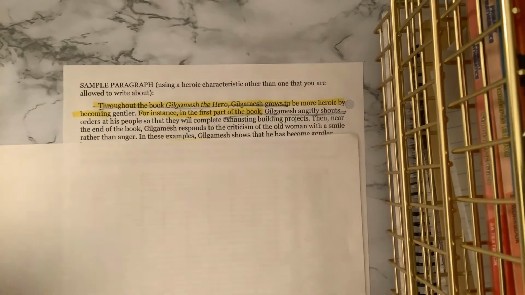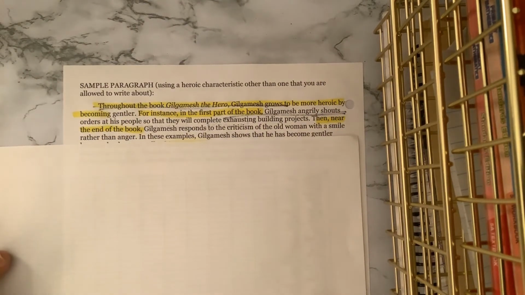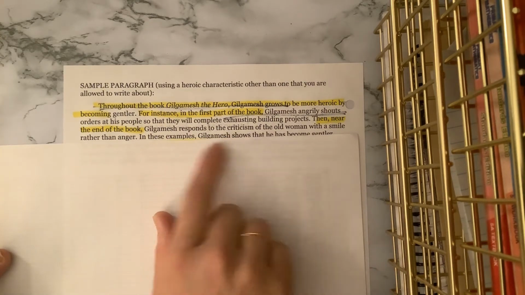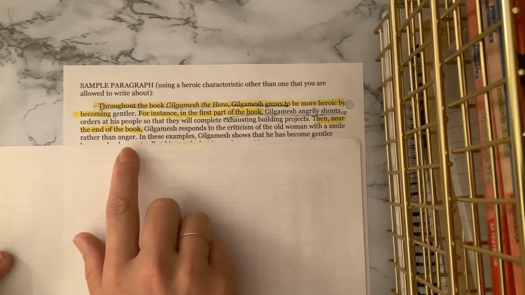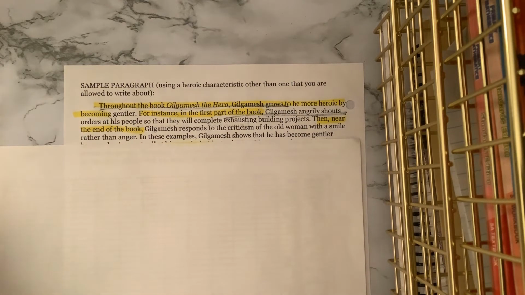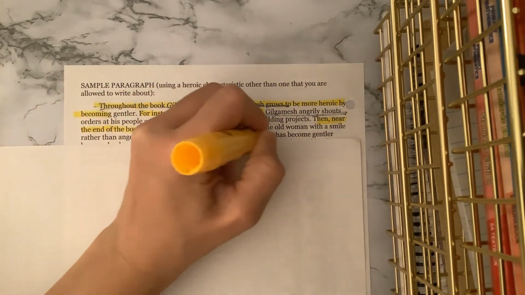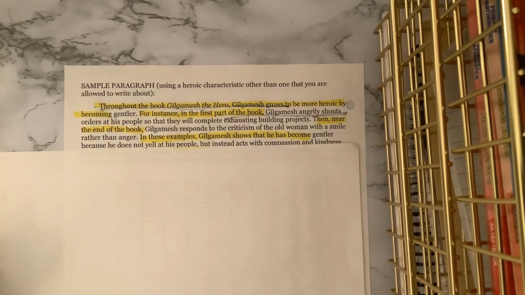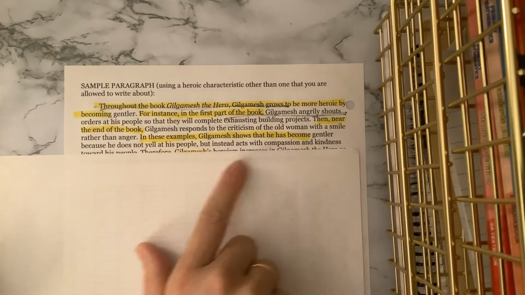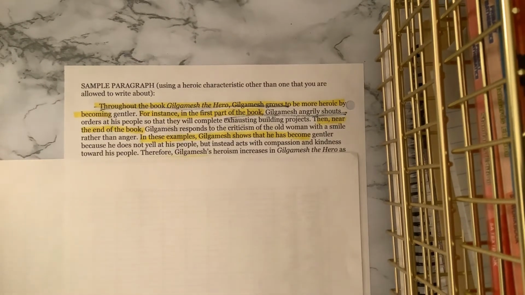My second example. Then, near the end of the book, Gilgamesh responds to the criticism of the old woman with a smile rather than anger. So again, I'm describing in specific detail. In these examples, Gilgamesh shows that he has become, I'm going to say, gentler. Why? Because he does not yell at his people, but instead acts with compassion and kindness toward his people. So I've explained how these examples display that he has become gentler.